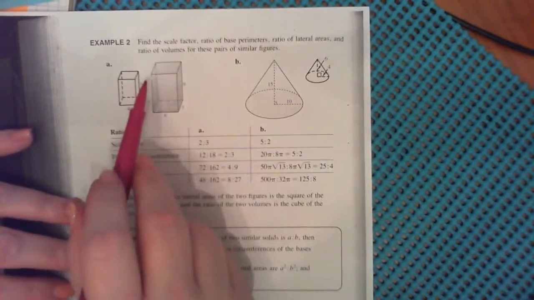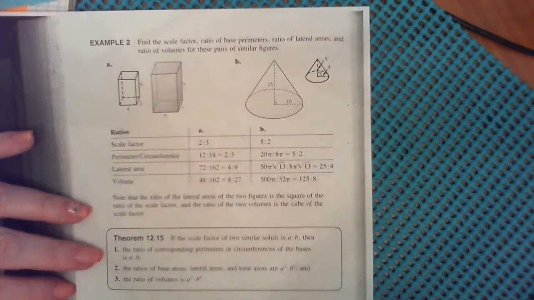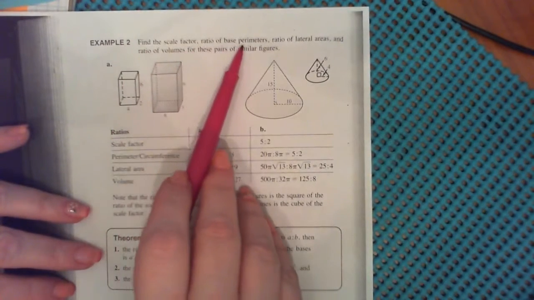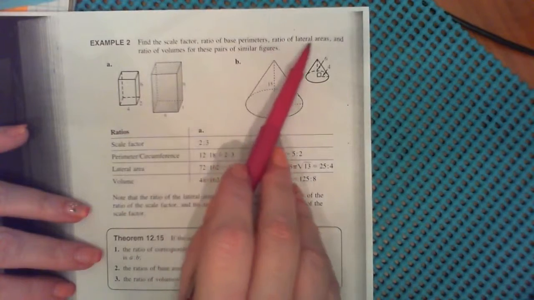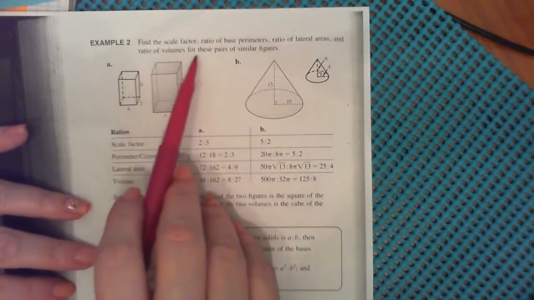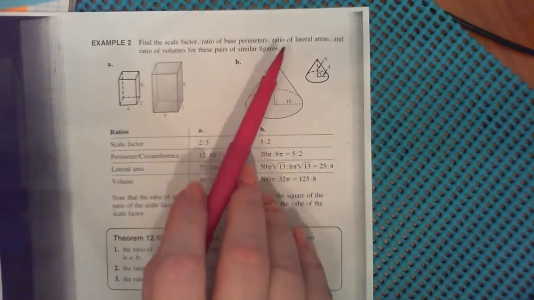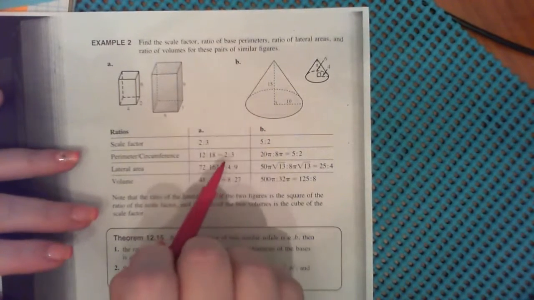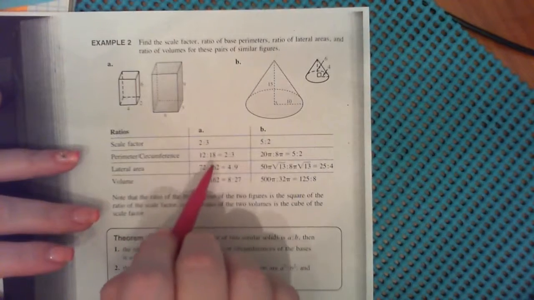Okay, so for example 2 on page 522, it says to find the scale factor, ratio of base perimeters, ratio of lateral areas, and ratio of volumes for these pair of similar figures. I don't care about you finding all that stuff. This is what I care about. We're going to point out some stuff.